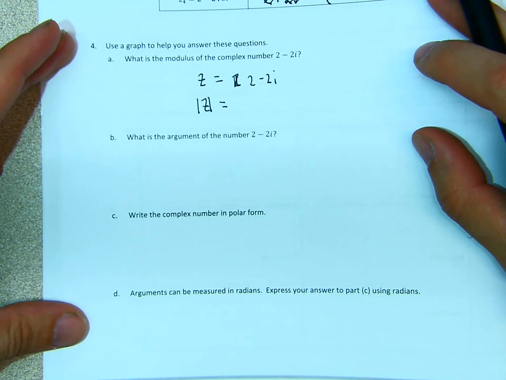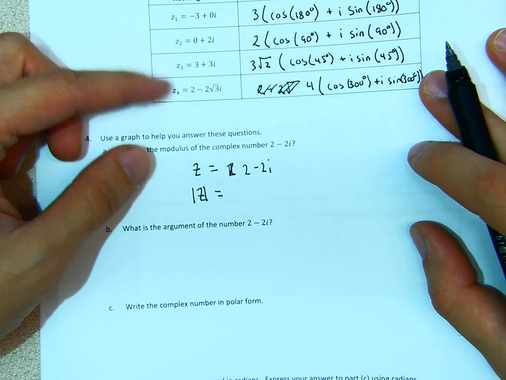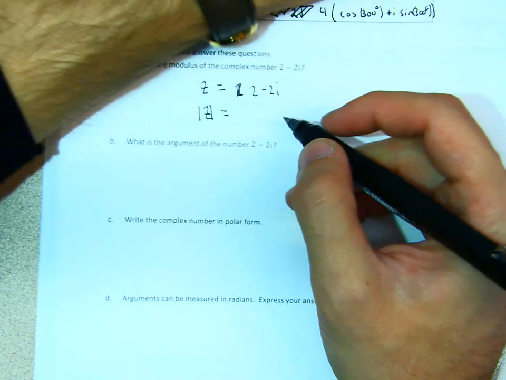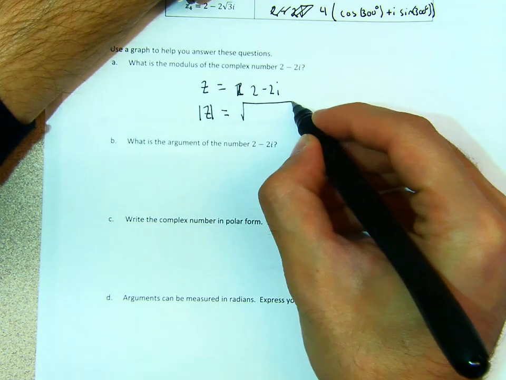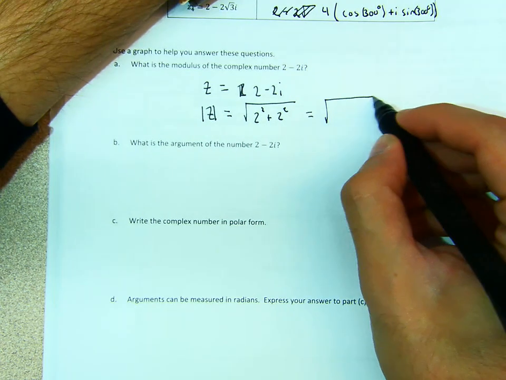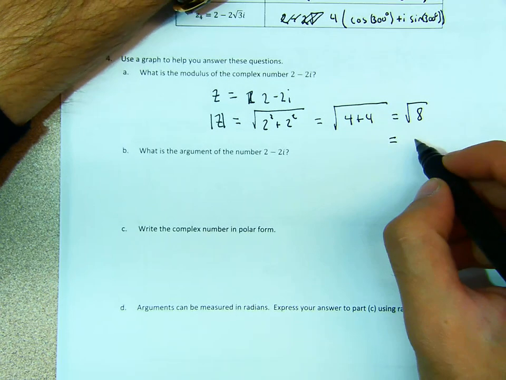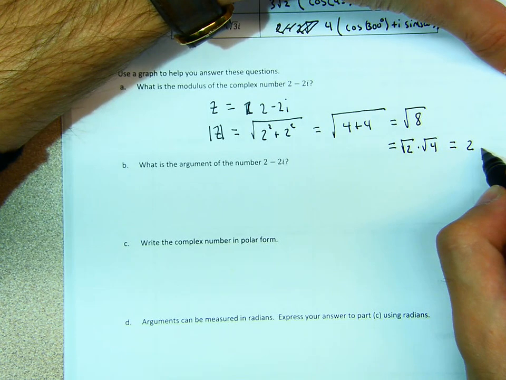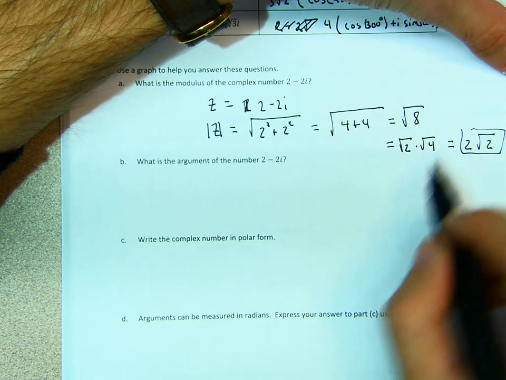What I want you to do is try and do question 4 by yourself, right? If you did these questions here and you felt good with them, go with it, all right? If you want to see the solution and see how it's done, here it is. So the modulus of this would be the square root of 2 squared plus 2 squared, which is the square root of 4 plus 4, which is the square root of 8, but that's equal to the square root of 2 times the square root of 4. So that's equal to 2 root 2, right? This is 2, so it's 2 times root 2. So this is our modulus here.